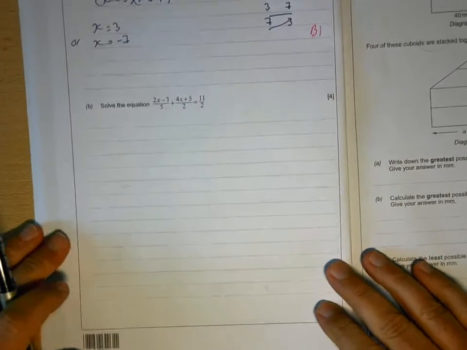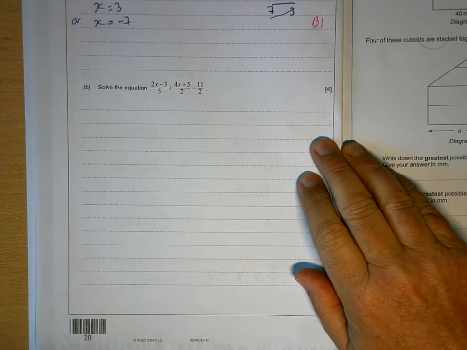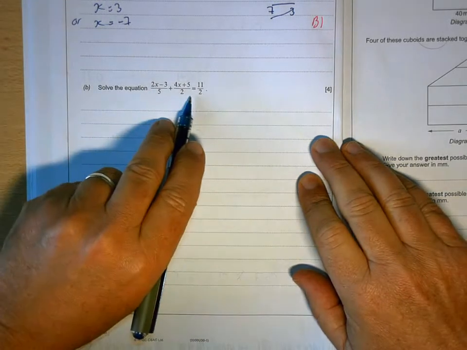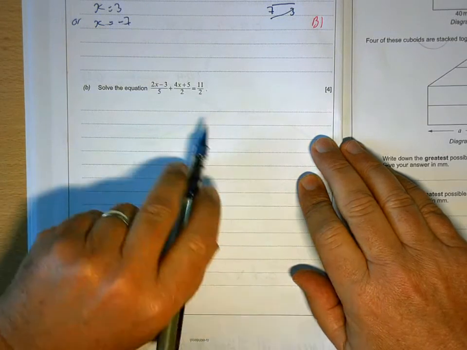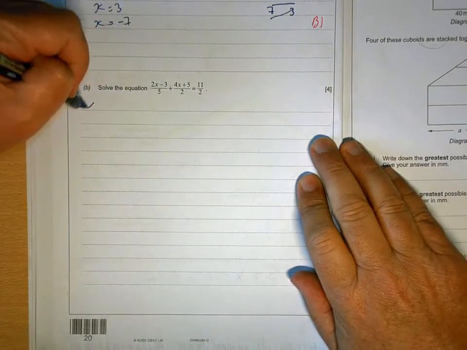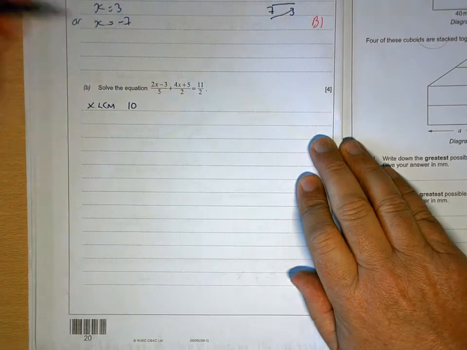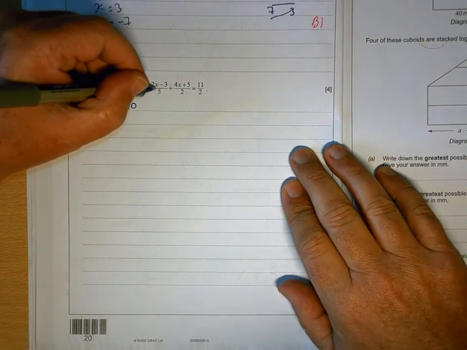Part B, fractional equation. So we were practicing these a couple of weeks ago. Okay, we're well into the grade B work now. And the first thing we do is work out what the lowest common multiple is of 5 and 2. So the smallest number that's in the 5 times table and the 2 times table, which is 10. We have to multiply each part of that by 10.